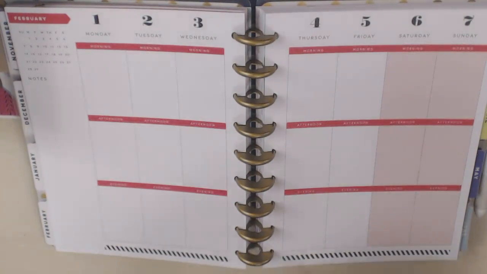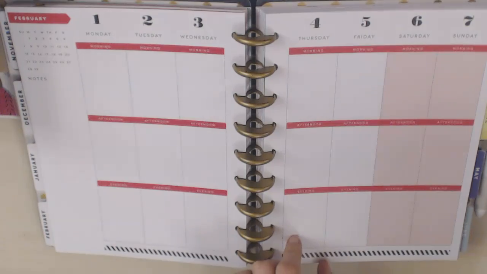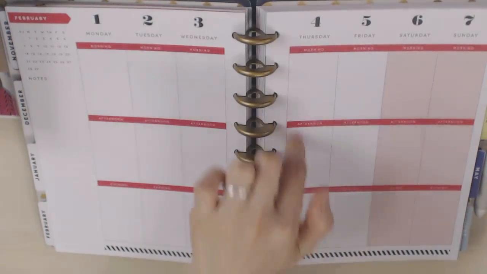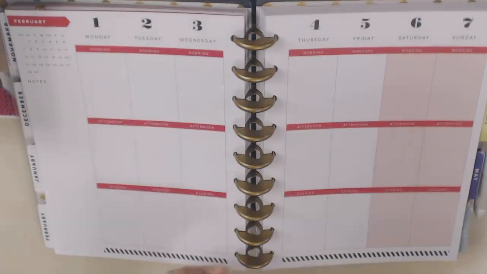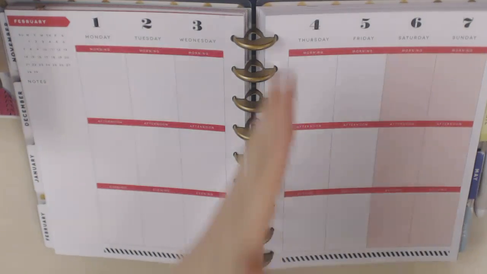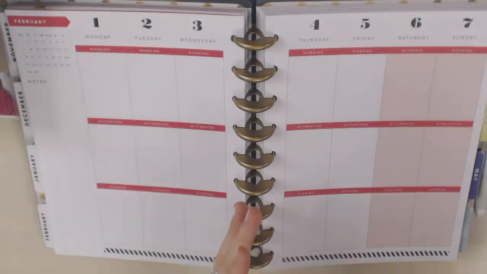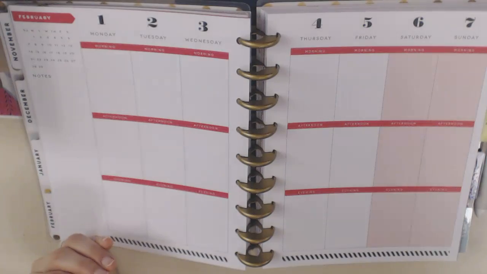So I would rather just have a plain vertical column with nothing and write all of the times in myself, or I'd rather have hourly or ideally half hourly times broken down so that I could decide exactly where I wanted to put things.